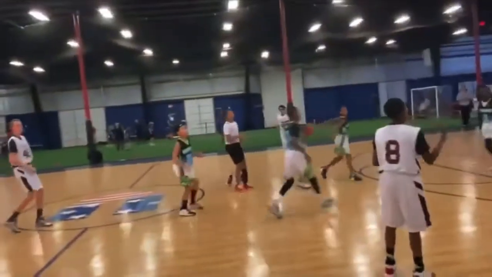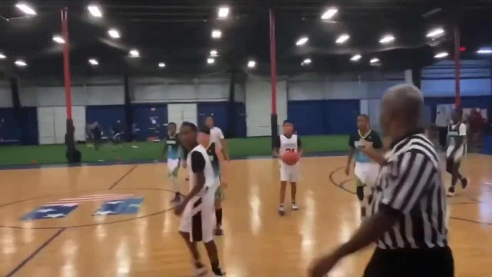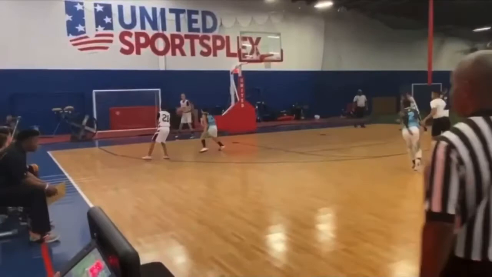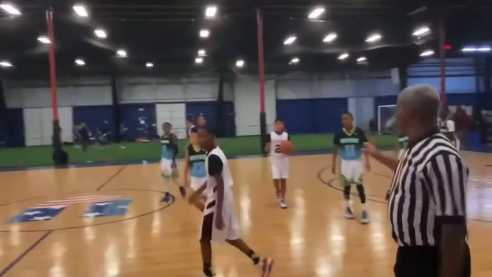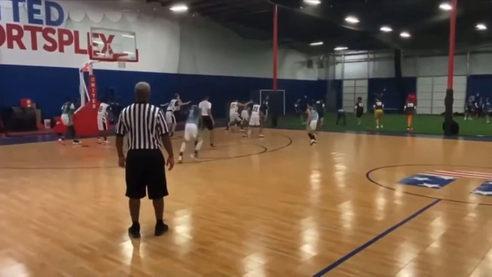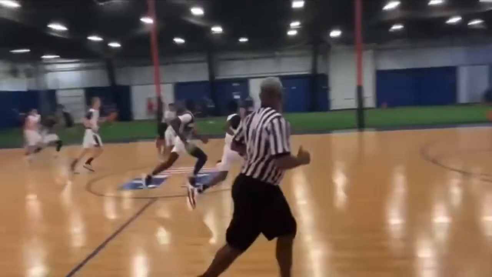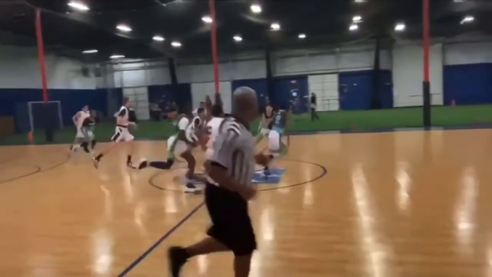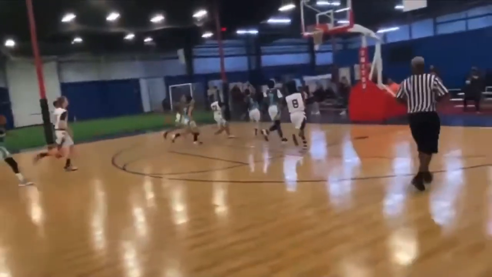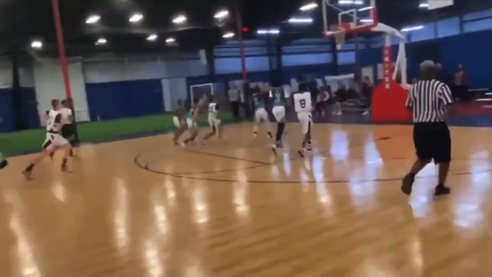That looked like a travel. So this is what happens if we're not where we need to be. We're not in our right places. We end up turning the ball over. And against a more skilled team, they'll make us pay for that by scoring. Much better, Josh. Much better of getting it toward the middle here.